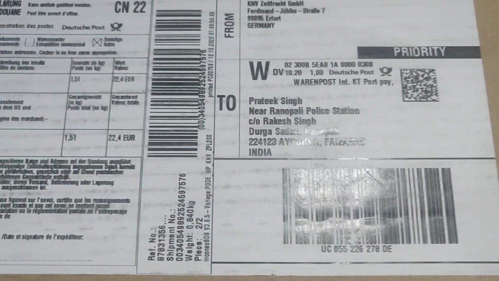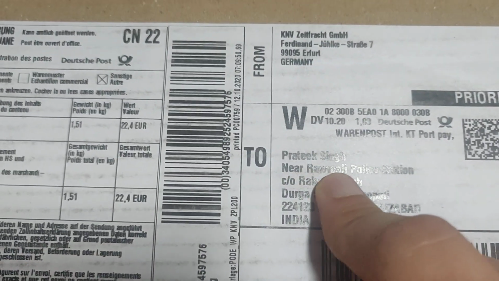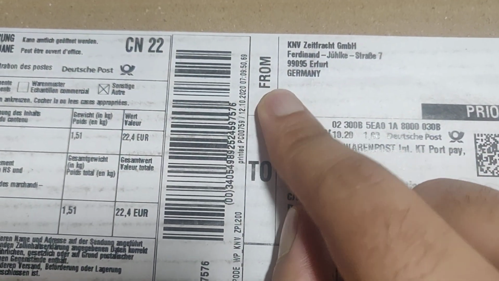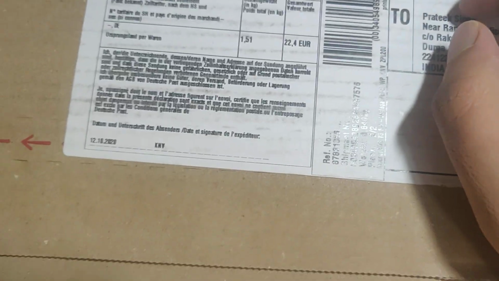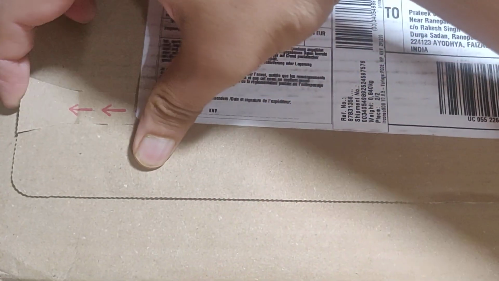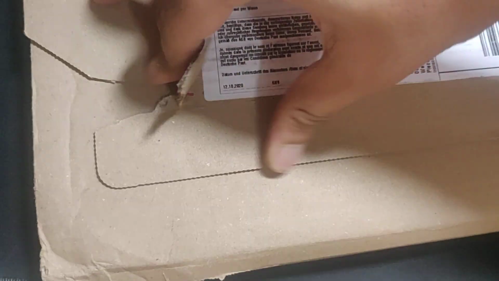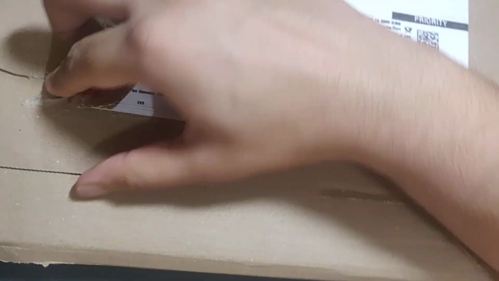So guys, look what I got in the mail today. Order for Pratik Singh, and this is from Germany. Alright, a good package. So let me just open it. Video might be a little shaky. I'm doing it with one hand, so let's see if I'm able to open it or not.